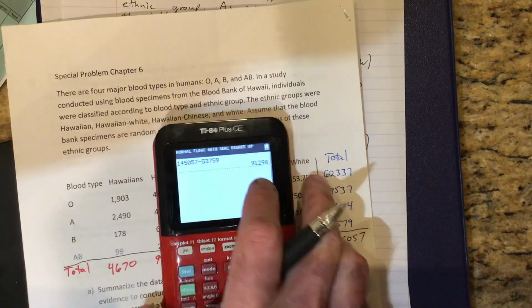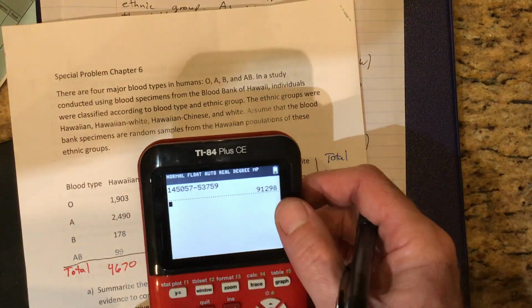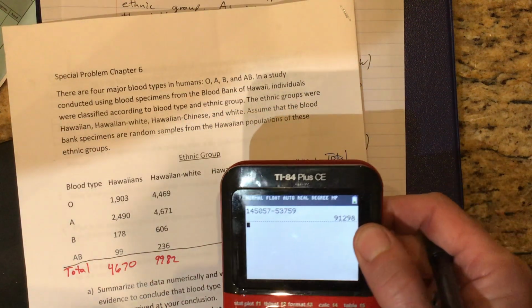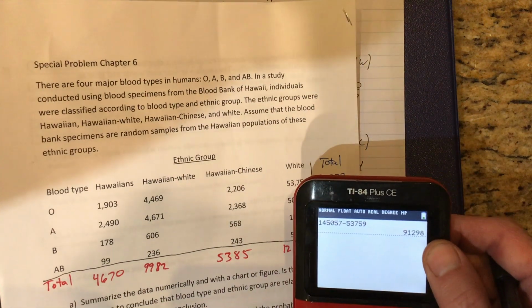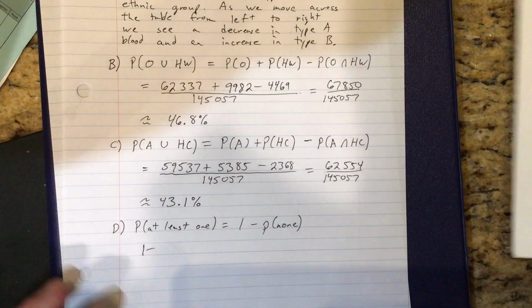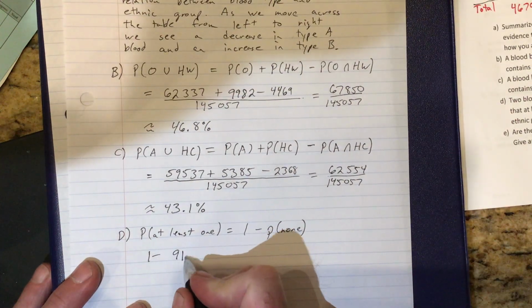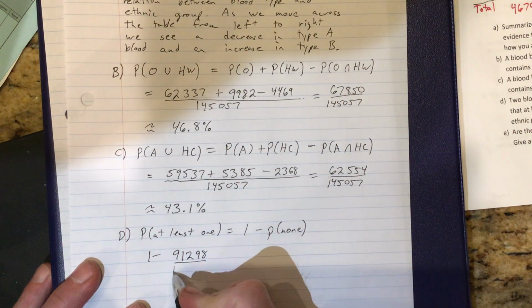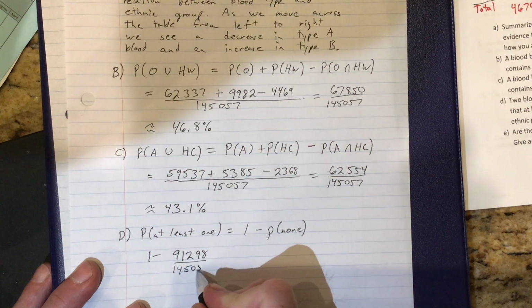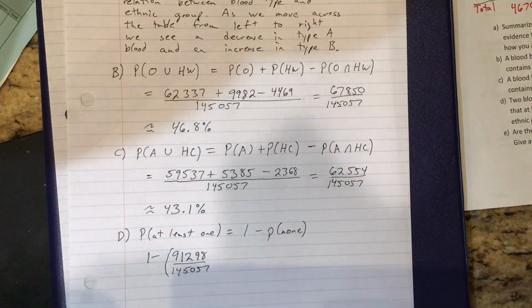Okay, so we have that many random blood specimens available that would not be type O from the white ethnic group. So 91298 out of 145057. But remember, we are selecting 2 of these.